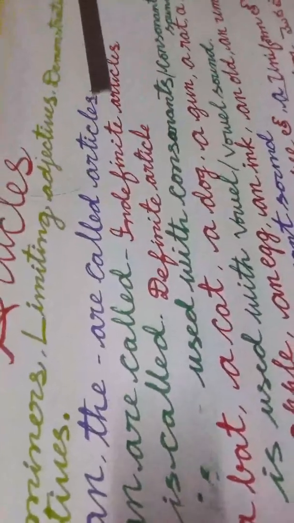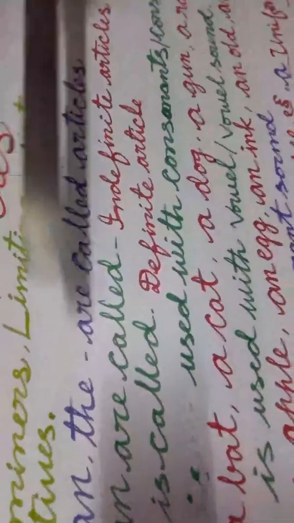Here, a and an are called indefinite articles. Indefinite articles. A and an are called indefinite articles. So here, the is called the definite article. The is called the definite article.